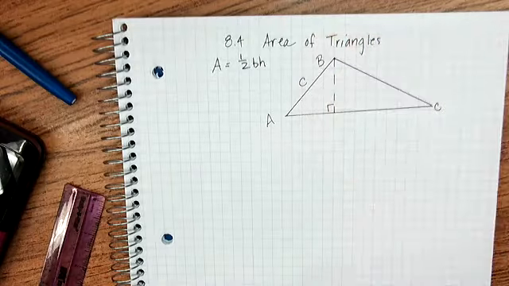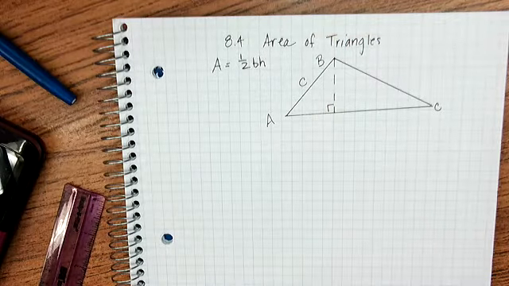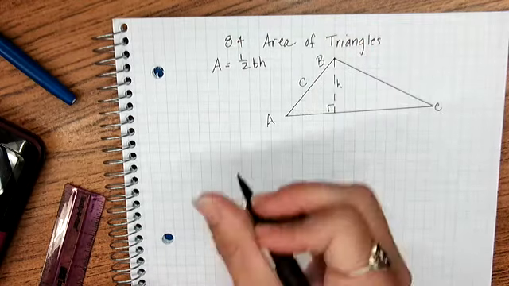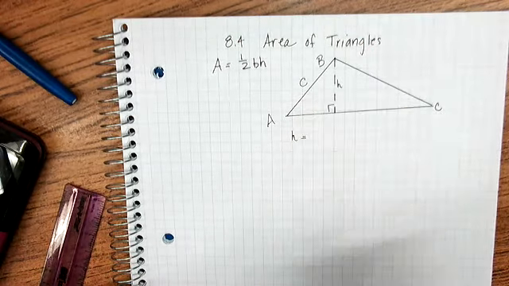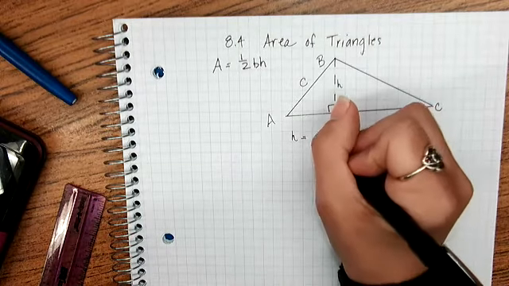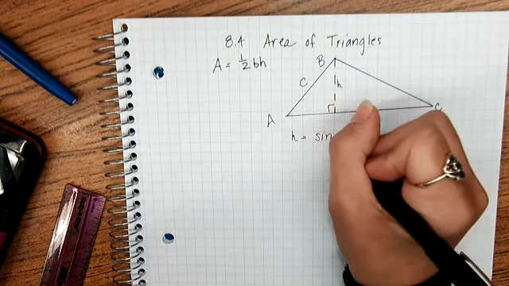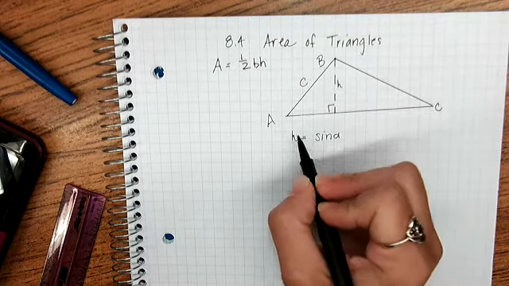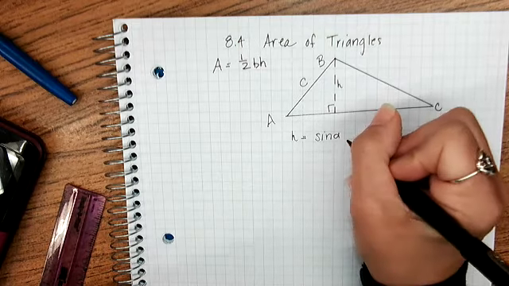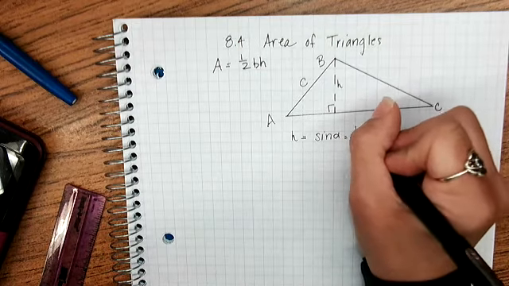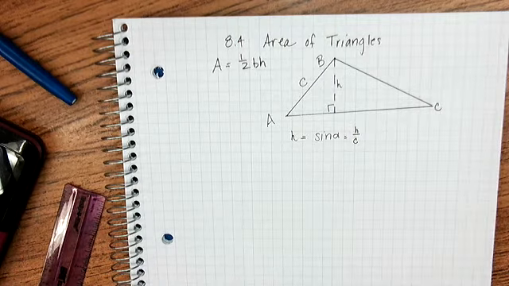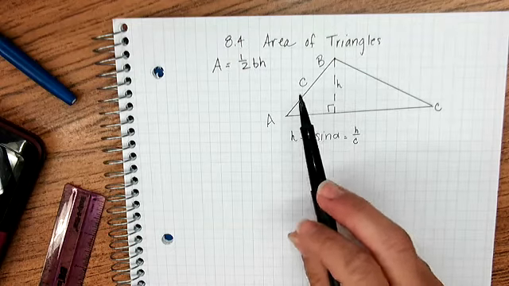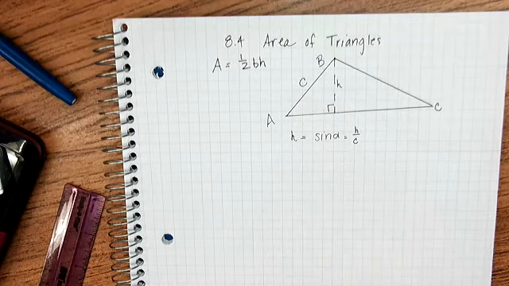Here is side C. To find this height, the sine of A, alpha, is equal to H over C. So the sine of this angle is equal to the height over C.